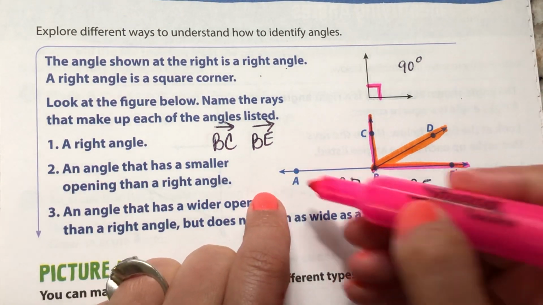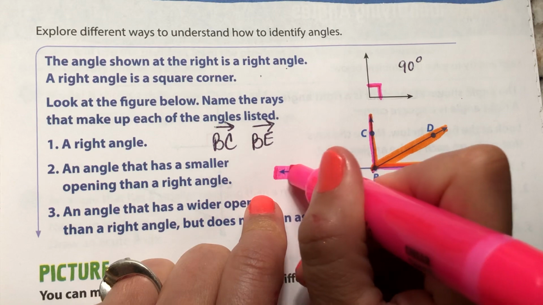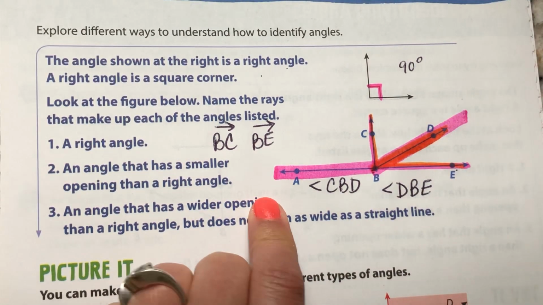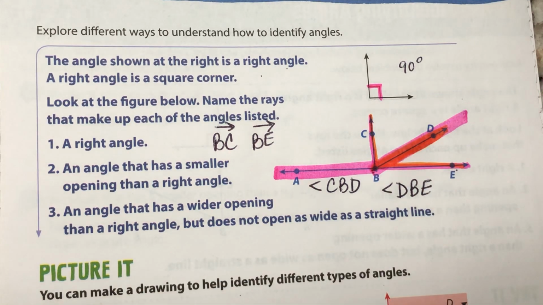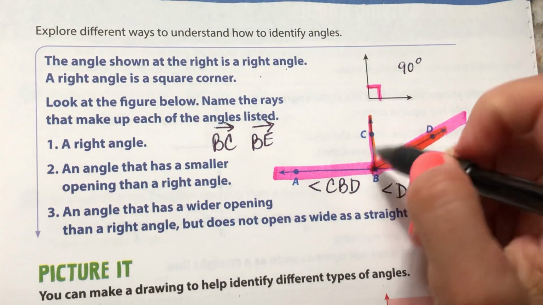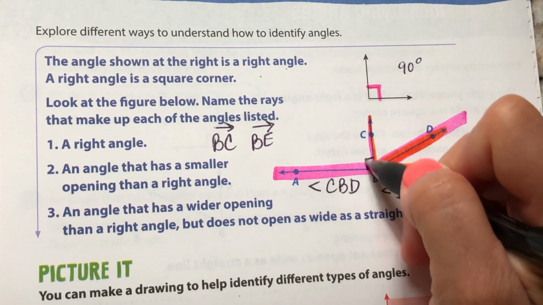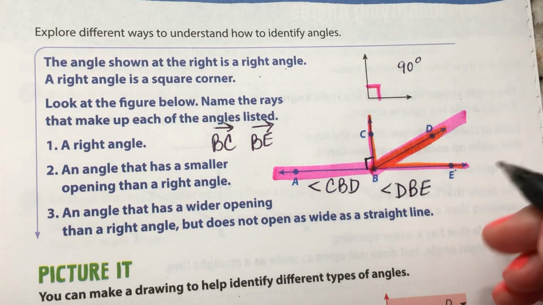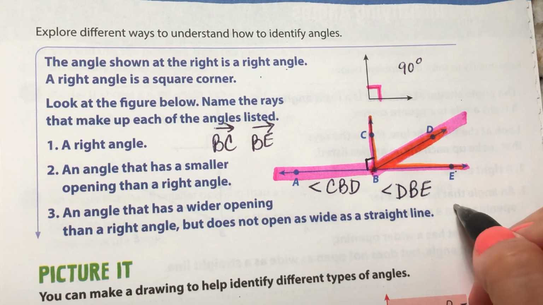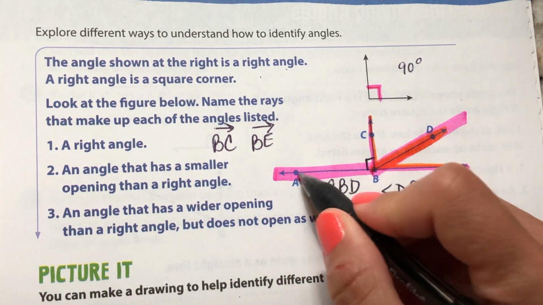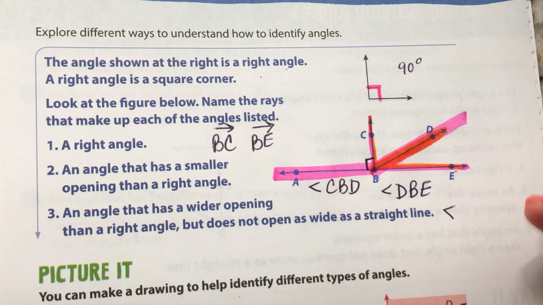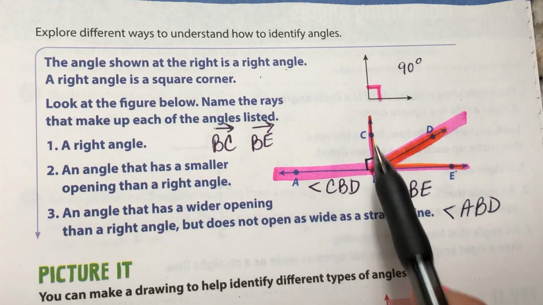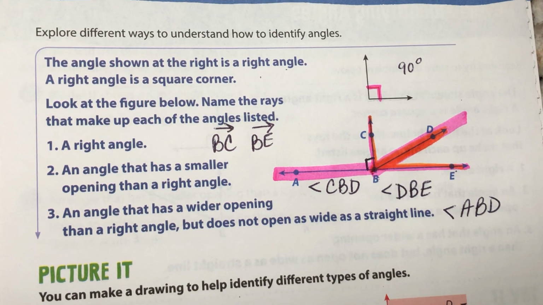If we start over here and try to find an angle, we see that we have this angle right here that is going to be bigger than a right angle. Because if we look on this side, this could also be a right angle, and then this angle would be larger than that right angle. And we could call it DBA or ABD. I'll call it ABD. It's going to be larger than this right angle.